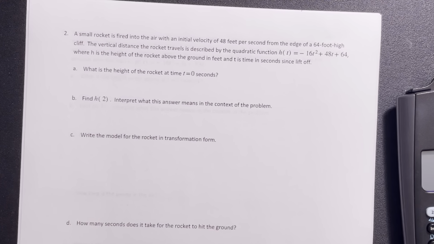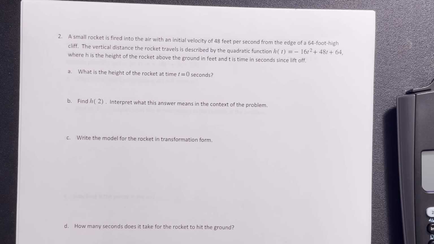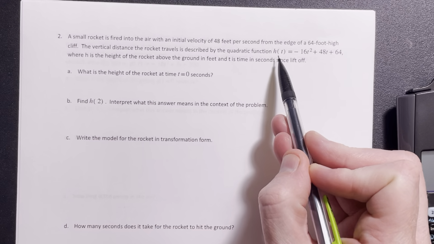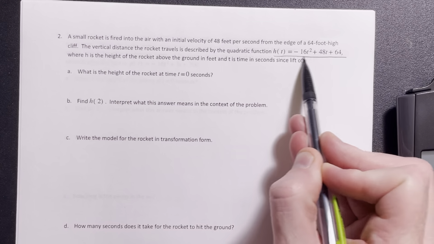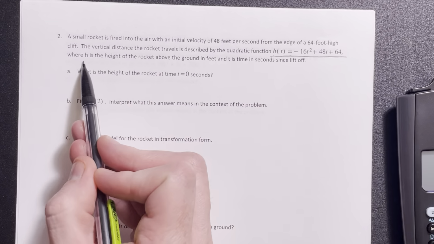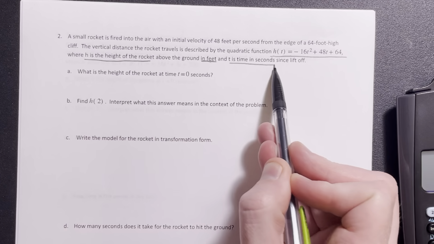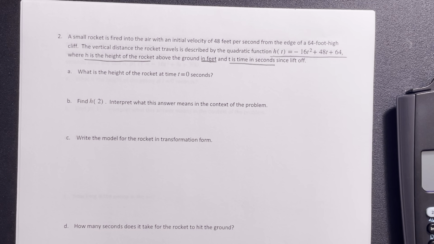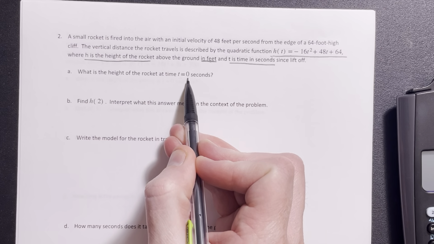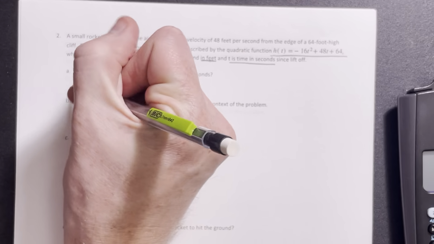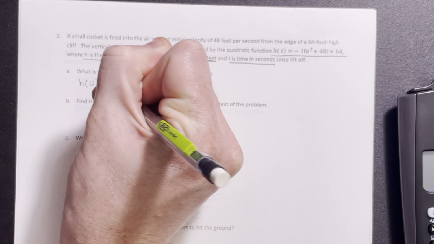In number 2, we have a small rocket that's fired up into the air, and it gives us the equation that's going to model the height over time. So it says h is the height of the rocket in feet, and t is the time in seconds since liftoff. So in part A, if I'm finding the height of the rocket at time t equals 0, then I would plug in 0 for t.